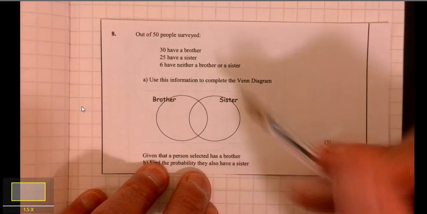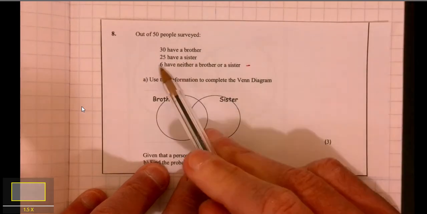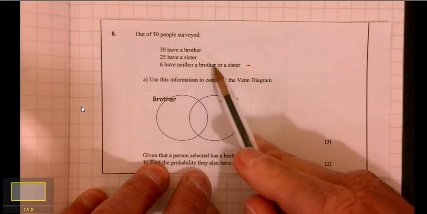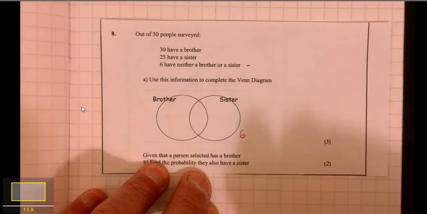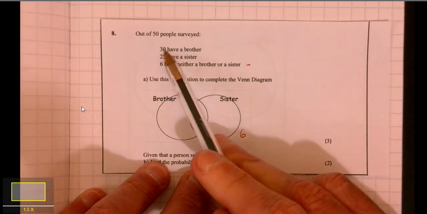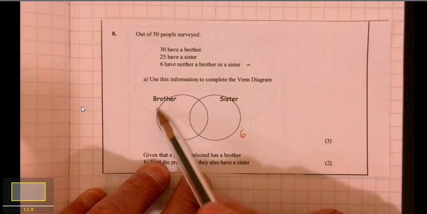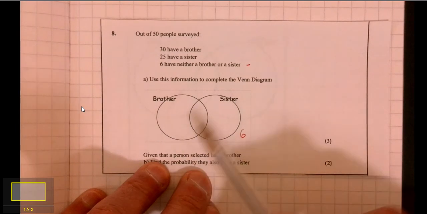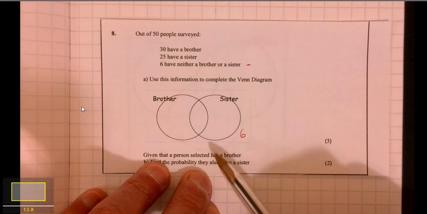I'm actually going to start with the last piece of information. It says 6 have neither a brother or a sister. So that's going to go there. Now, this is where we need to be careful, because I can't put 30 here because this whole circle is 30 and this whole circle is 25.